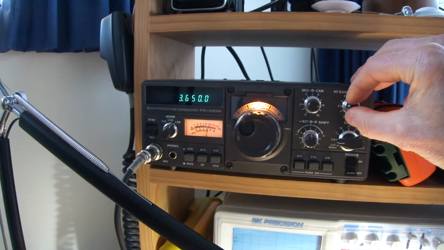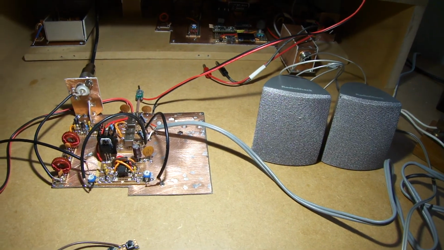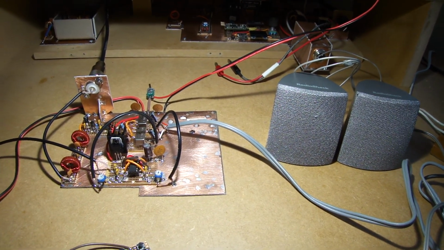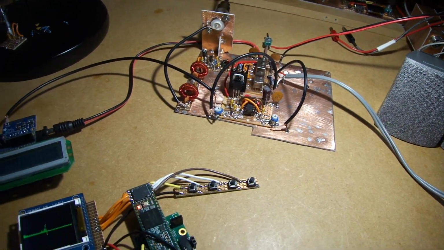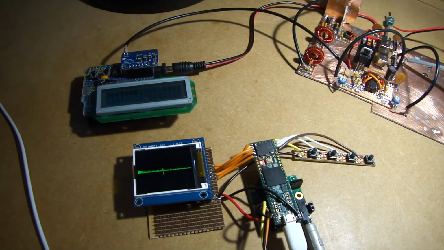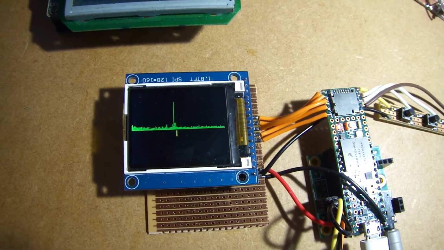Right. So just turn that down, change the antenna across. So just sort of playing around now with the Weaver technique, which it's not ideal, but it's certainly interesting just to play around with. You can sort of see the signal coming through there.